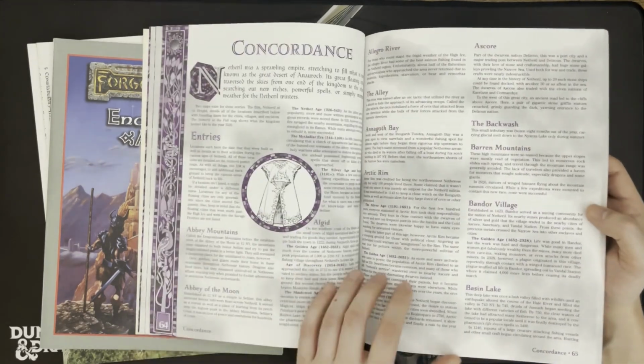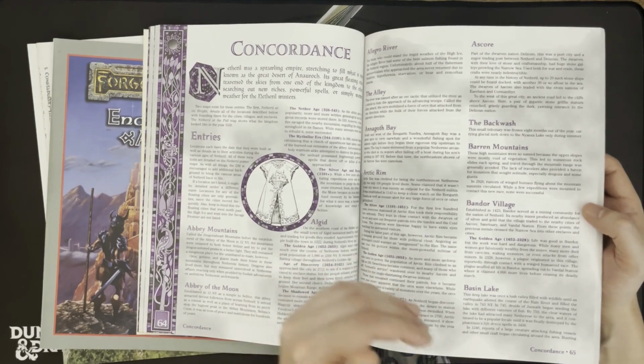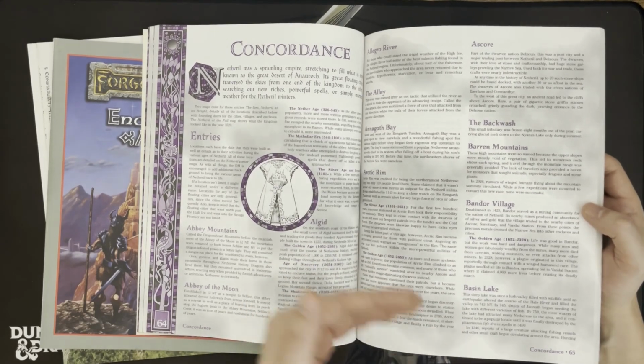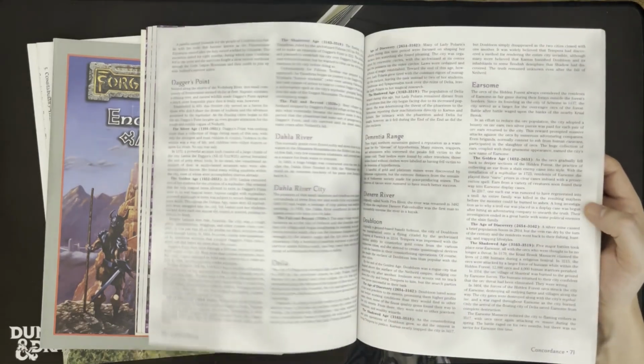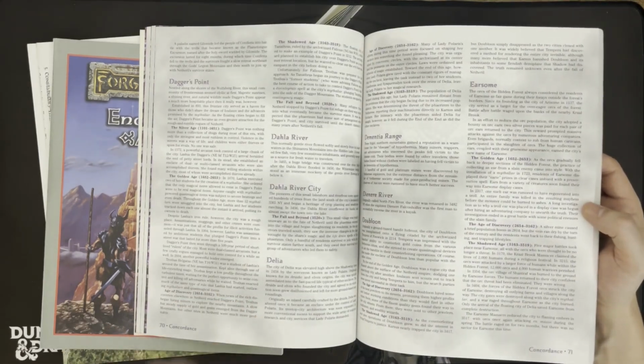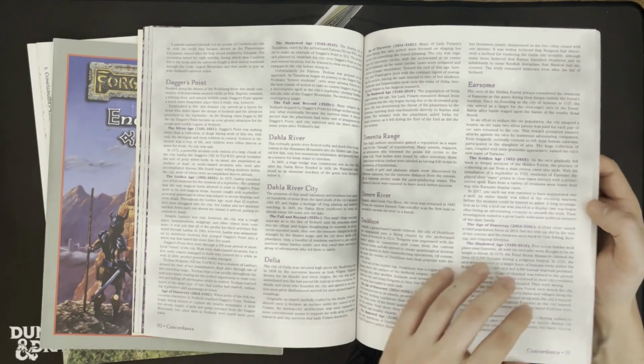The next section is called Concordance. Now, these include entries focusing on landmarks, towns, places, but also people. They are in alphabetical order, which is something that I really do not like, because there is no rhyme or reason to what order you should read these entries in.